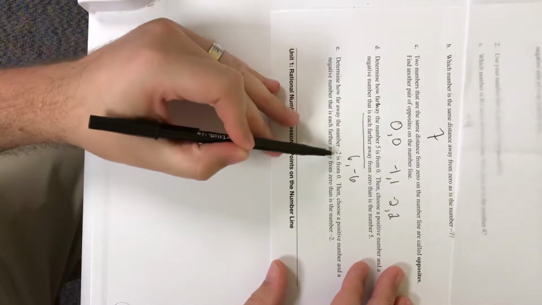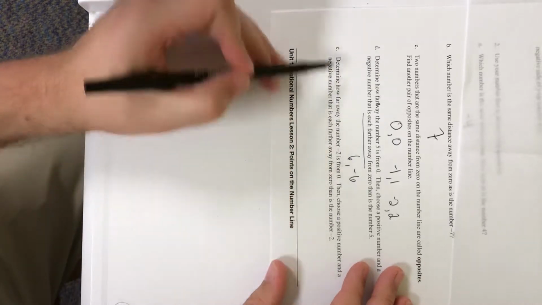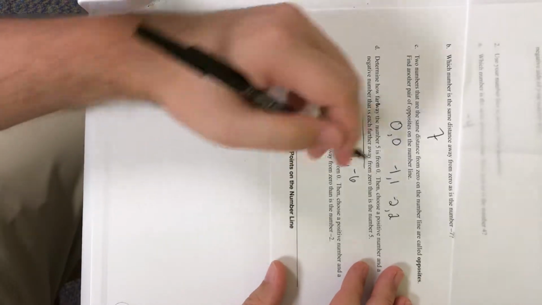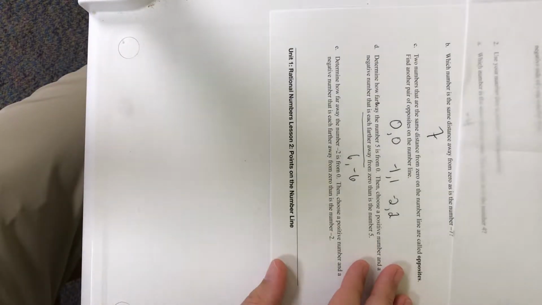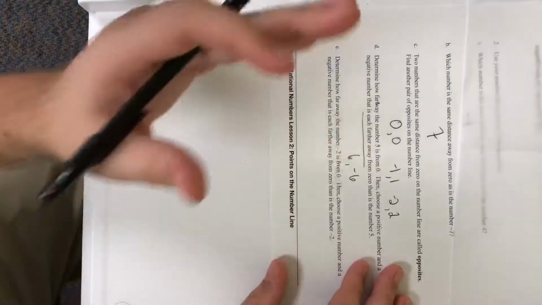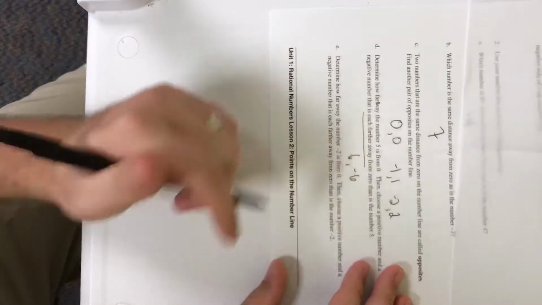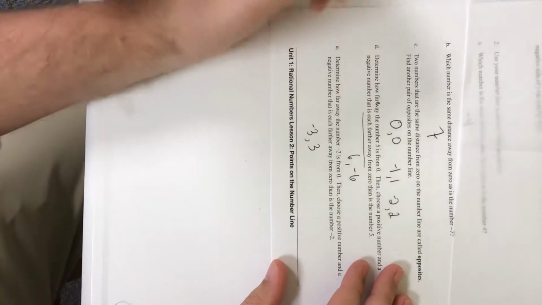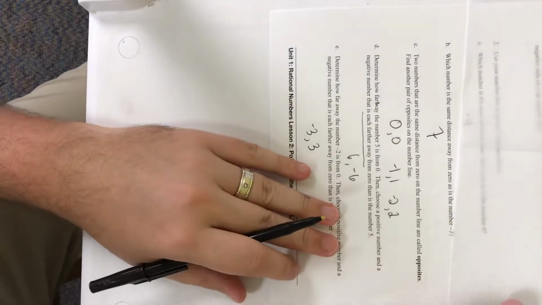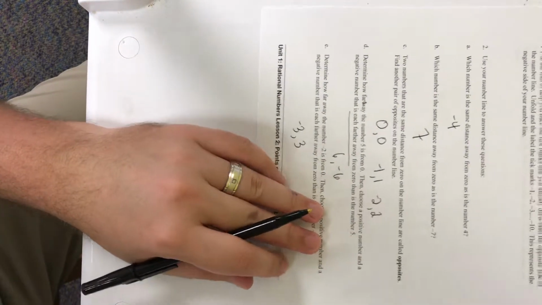Determine how far away the number -2 is from 0, then choose a positive number and a negative number that is each farther away from 0 than is -2. A number greater than -2, a number that is farther away, so we can't think about it as greater. So a number that's farther away than -2 is -3. The opposite of that is 3. They're both farther away. It's not necessarily greater, so I have to fix my thinking there out loud.